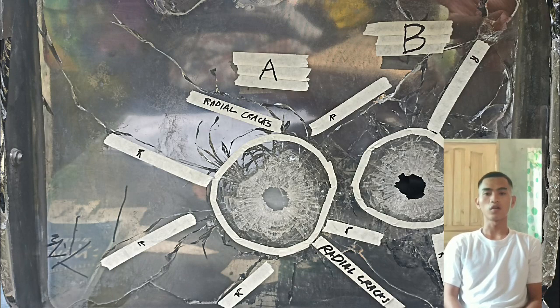So, the radial fracture is a crack in the glass that extends outward like the spokes of a wheel from the point at which the glass was struck. A radial fracture is a fracture that radiates outward from the original entrance, or load area, of the bullet.